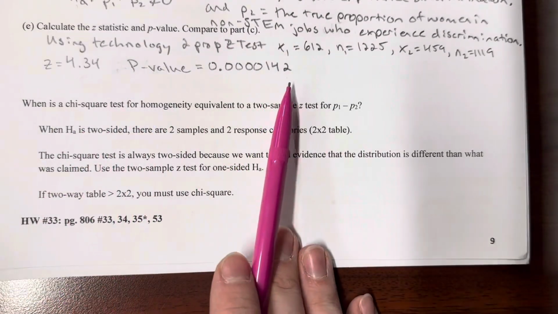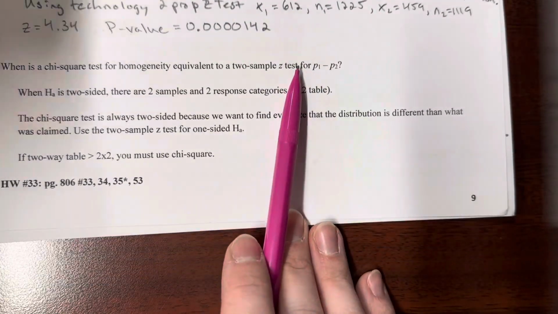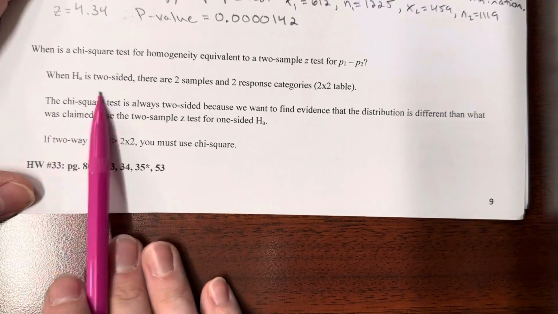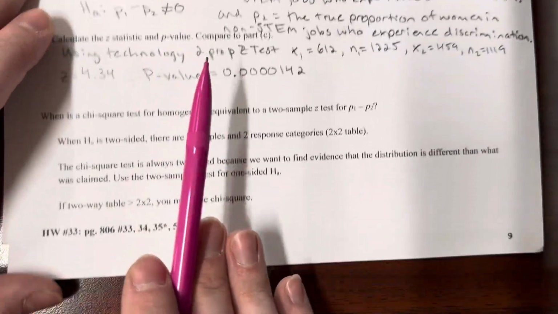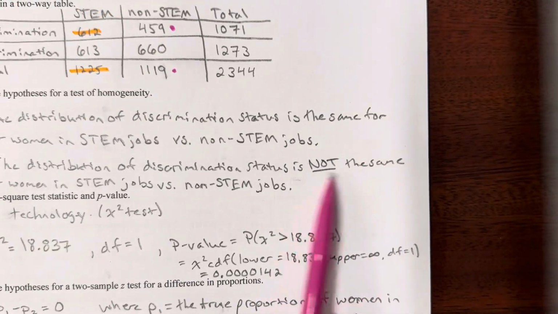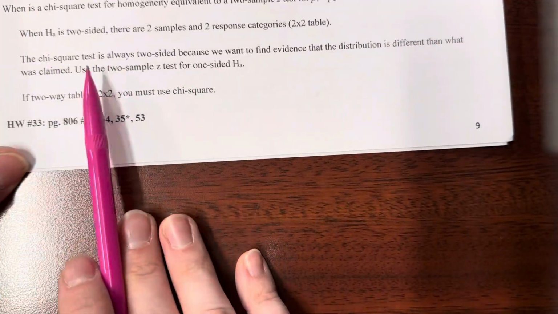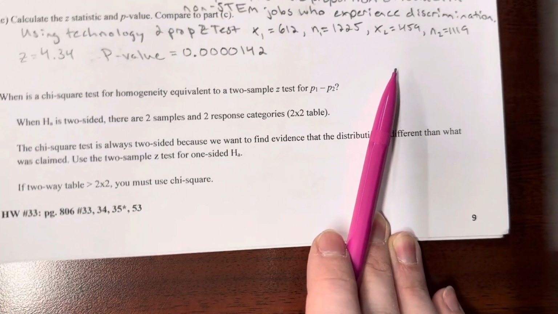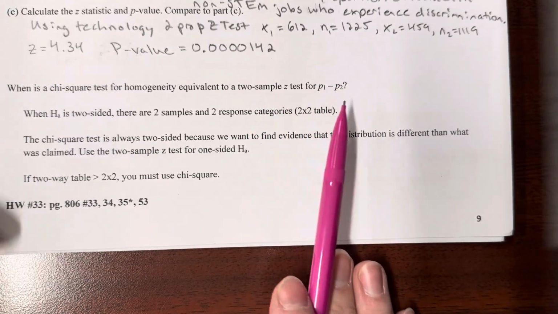So when is a chi-square test for homogeneity equivalent to a two-sample z-test for p sub 1 minus p sub 2? When our alternative hypothesis is two-sided, you do also need to have the not equal to, because that matches with not the same. And there are 2 samples and 2 responses to the category, so a 2x2 table.